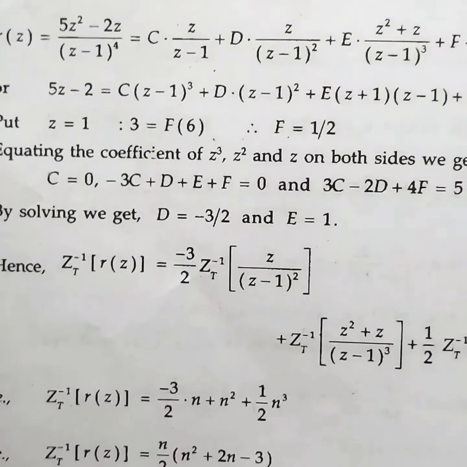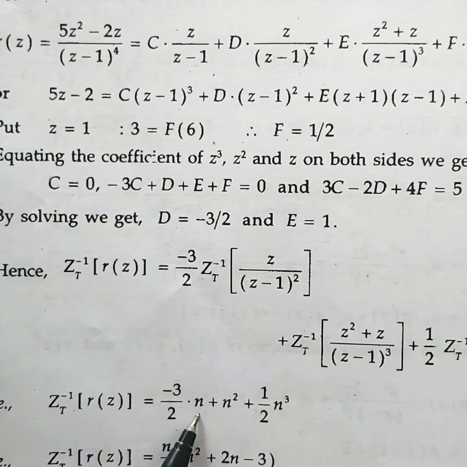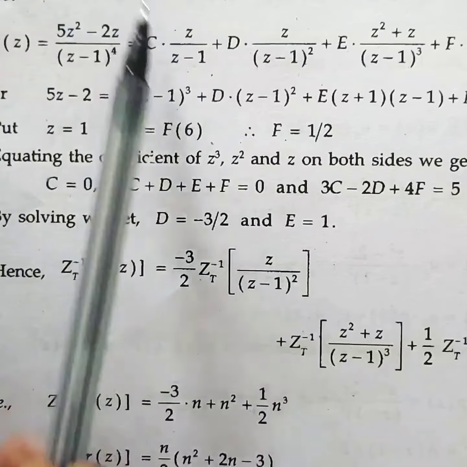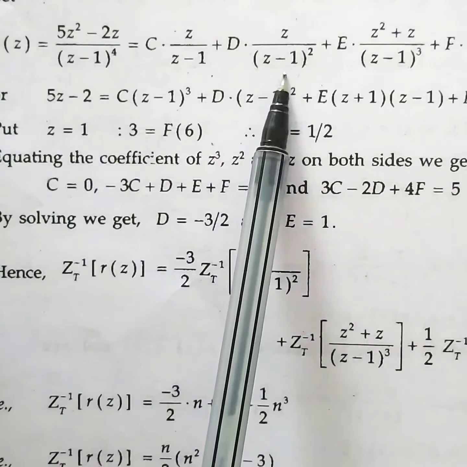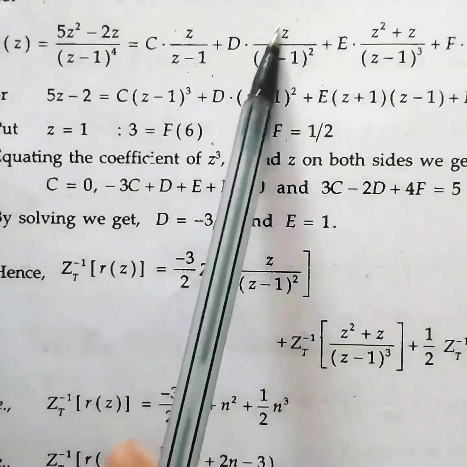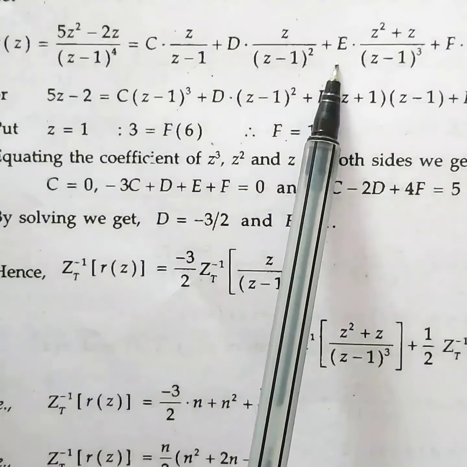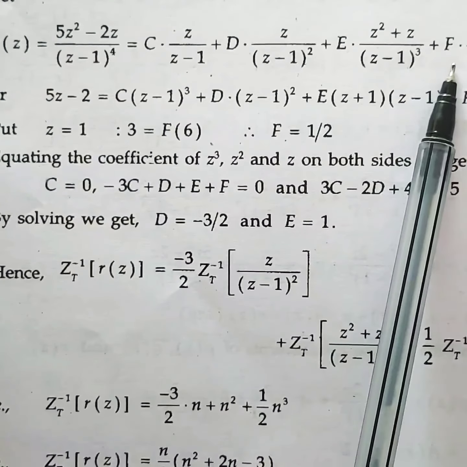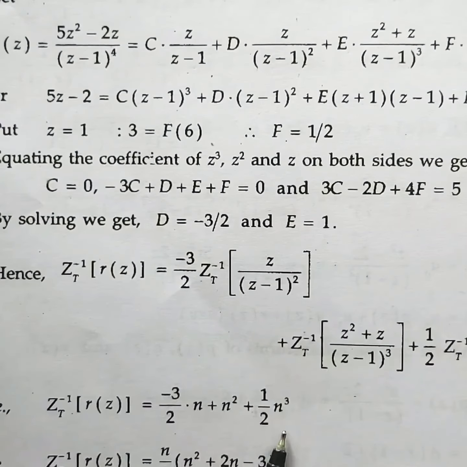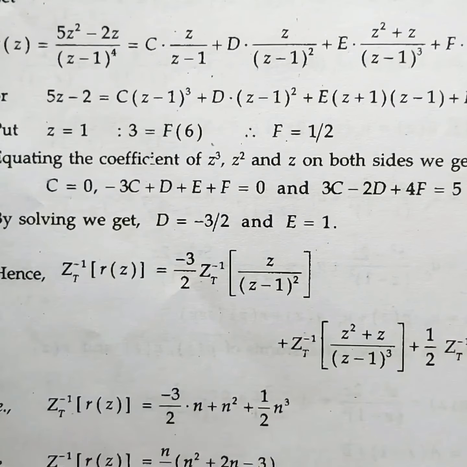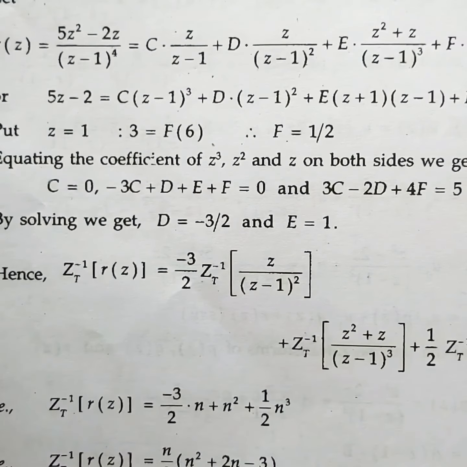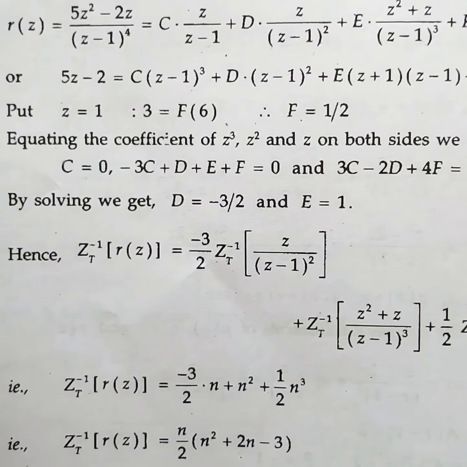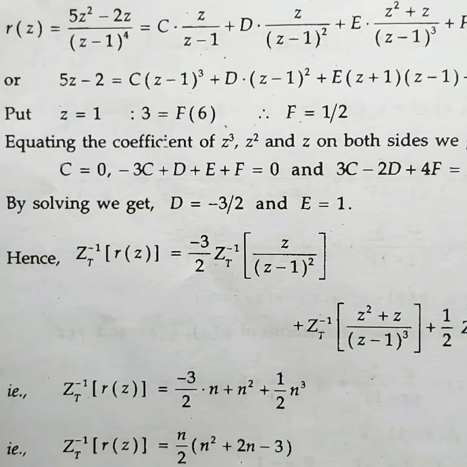So 1 into n square, 1 by 2 into n cube, that's it. Here it is: minus 3 by 2 into n plus n square plus 1 by 2 into n cube, we are done. Because c is 0, d is minus 3 by 2, the inverse of this term is n; e is 1, the inverse of this term is n square; and f is 1 by 2, the inverse of this term is n cube. So we got the Z transform inverse of this. So we had 3 terms initially, right? So we are going to write the Z transform inverse of all the terms together.